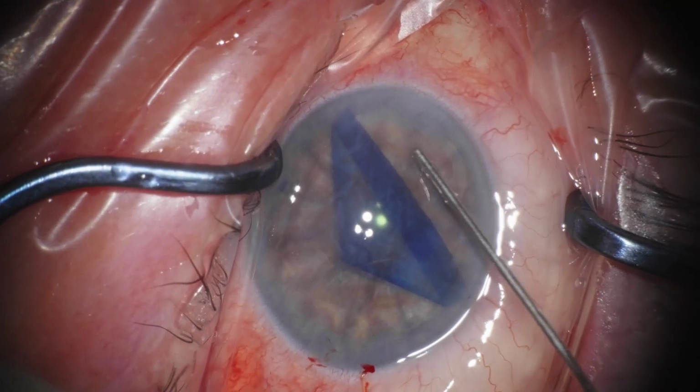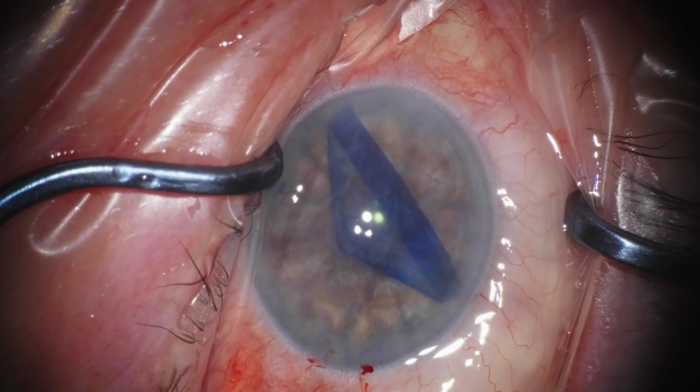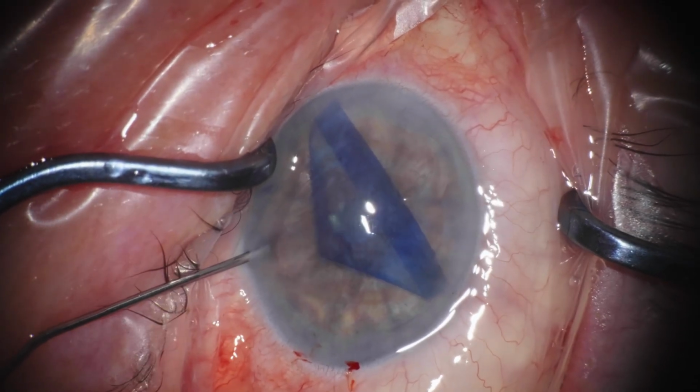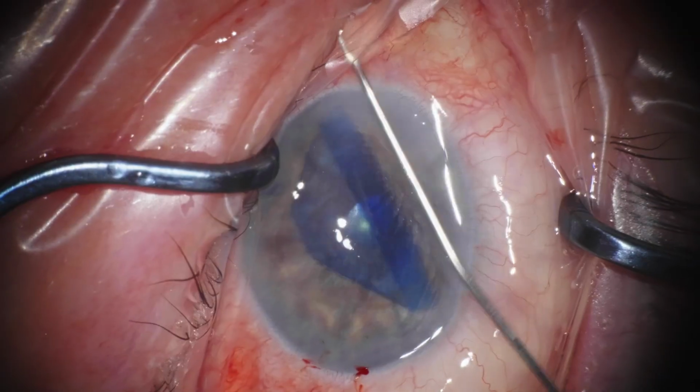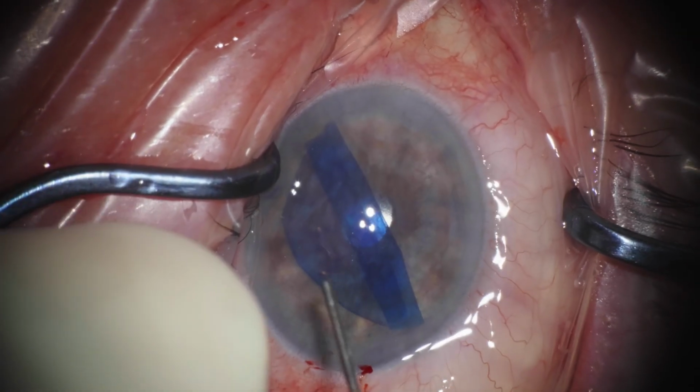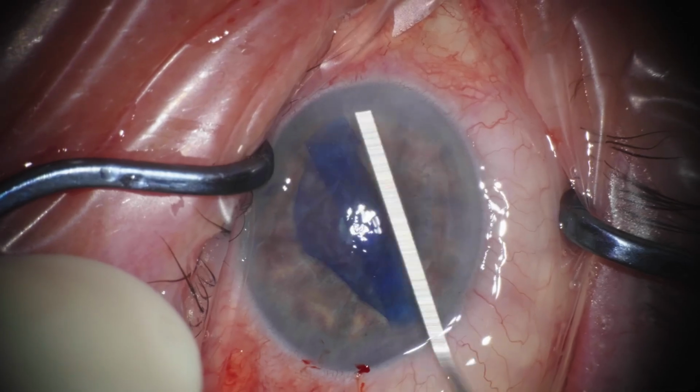And in this case, we had issues with flipping the graft. We tried to do it multiple times. This video is heavily edited. And finally, we've managed to do it. So we can see the proper S-mark configuration.